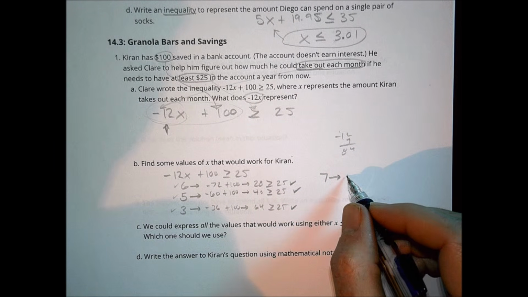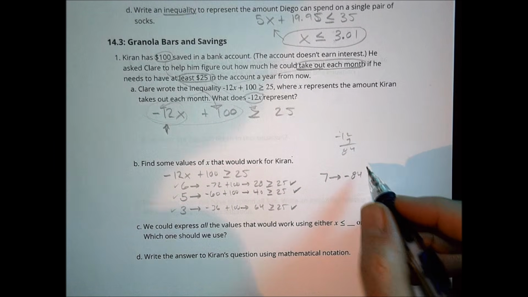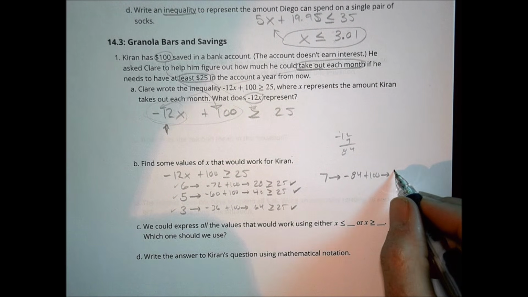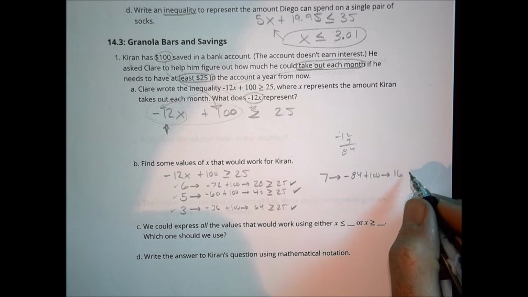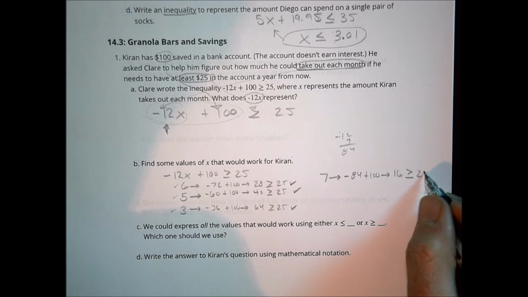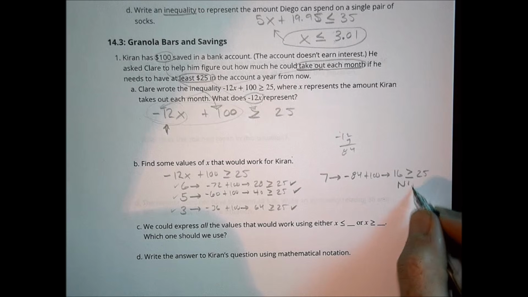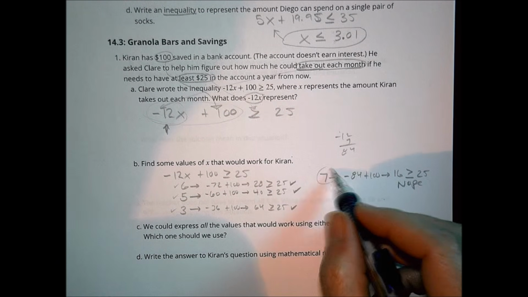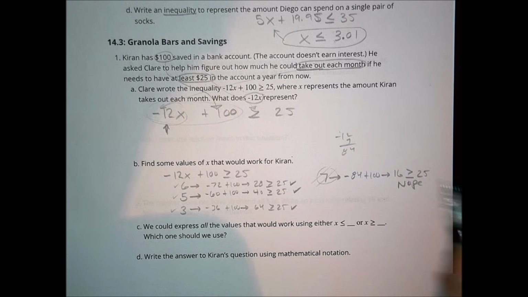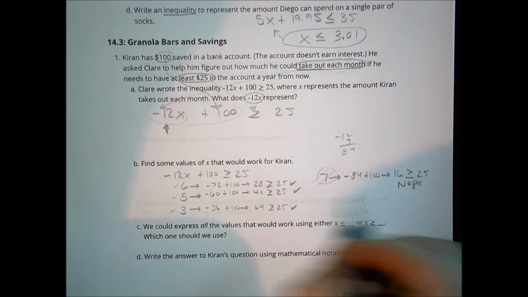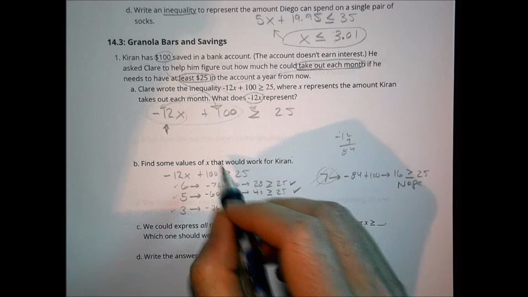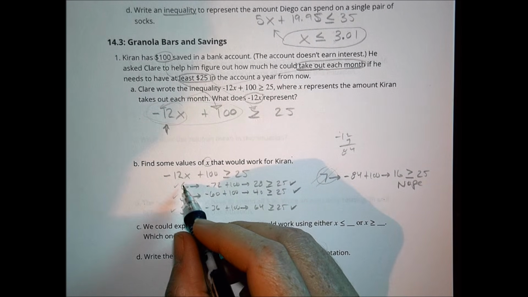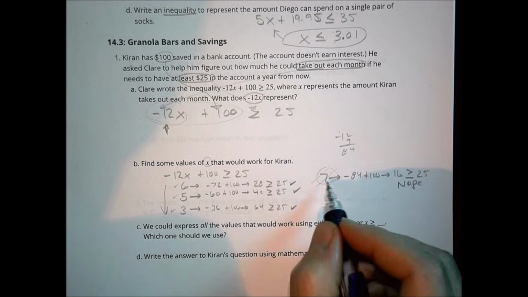Right? That's negative 84. Negative 84 plus 100 is going to be equal to 16, right? Is 16 greater than or equal to 25? Nope, it doesn't work. That's not going to work out. So we know that 7 is not going to be a solution to that inequality. So whatever x value you want to use, we know that it has to be somewhere less than 6. If it gets to 7, it's not going to work.